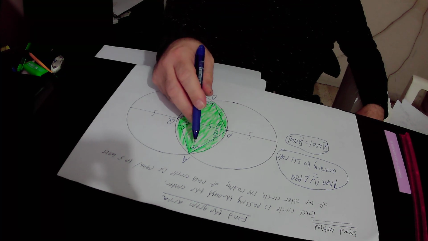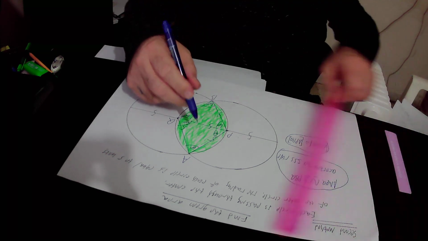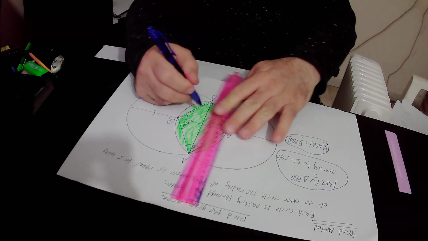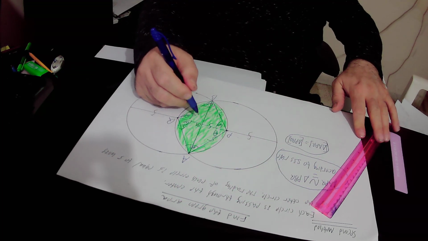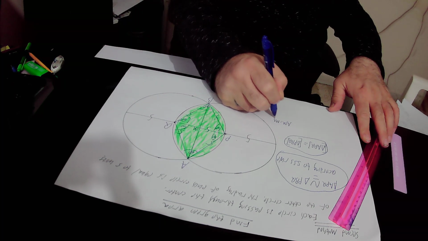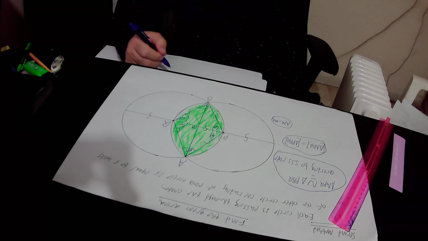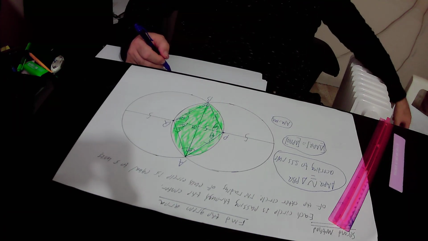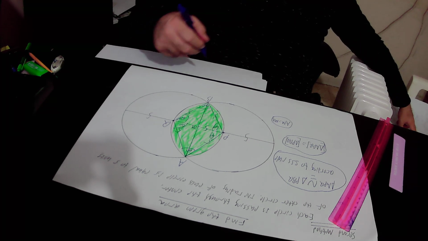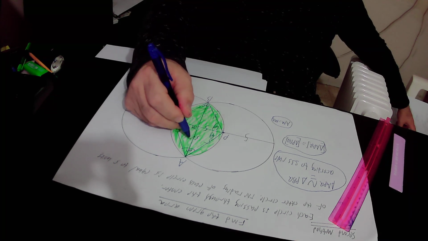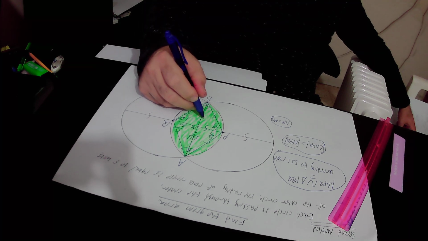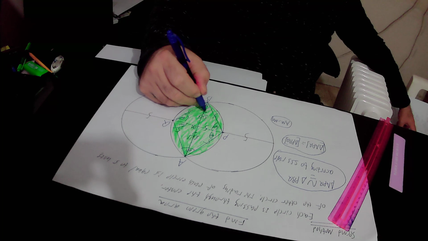Here we will connect together points A and B by a straight line. We've already found out in the first method that AM equals MB, and that AM equals 5 times square root of 3 over 2, and it also equals MB.